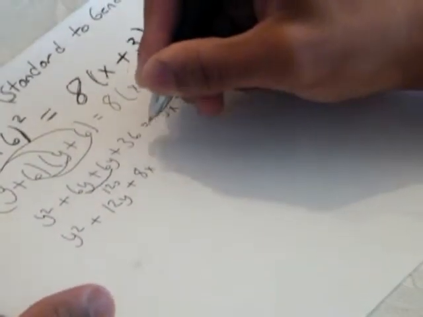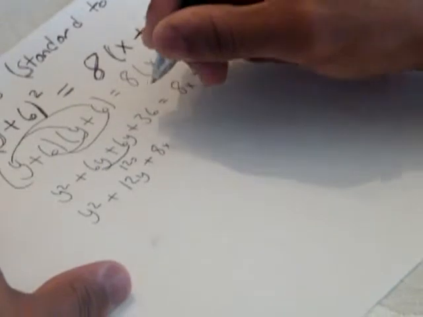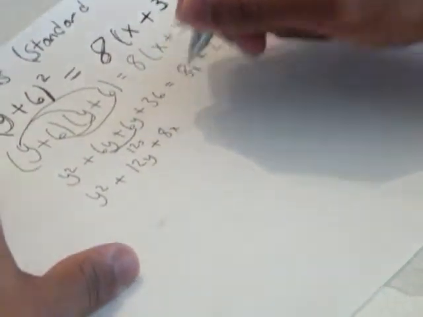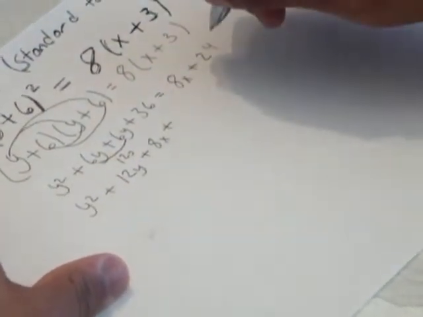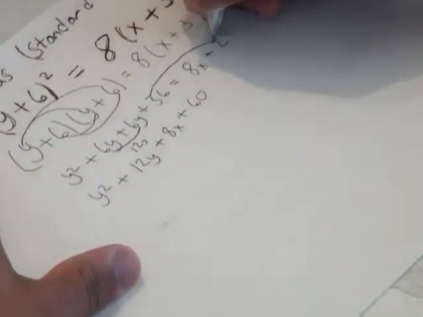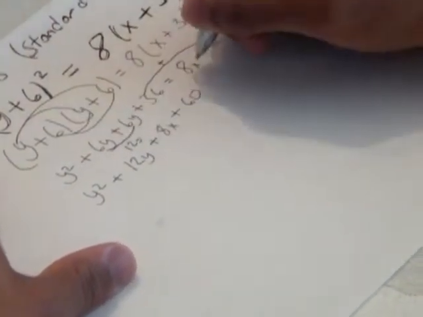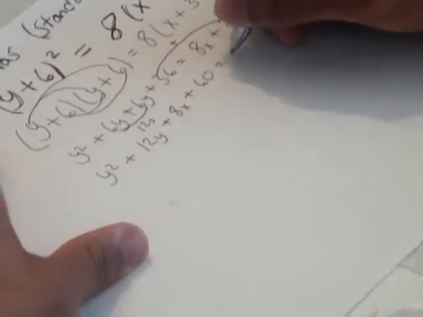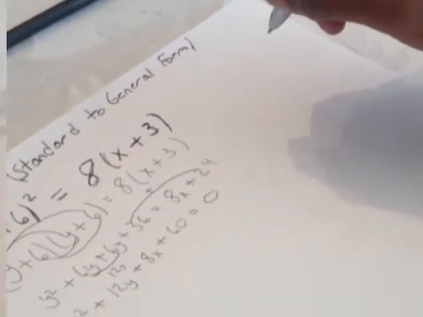Because you're moving it from that side to put it back in the general form. You have 8x. You'll have plus 60. The 60 came from right here, 36 and 24. You add those together and you'll get 60, equals 0. See, that's how you change parabolas from standard to general form.